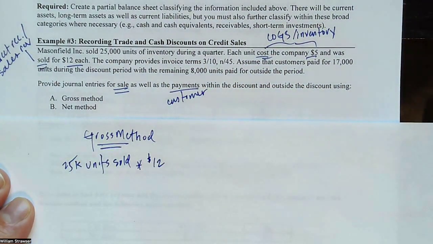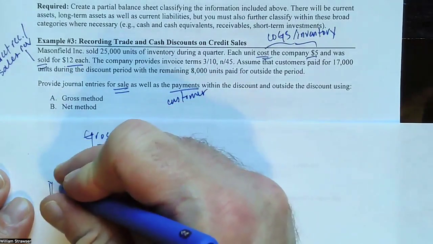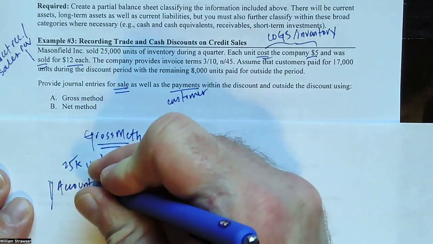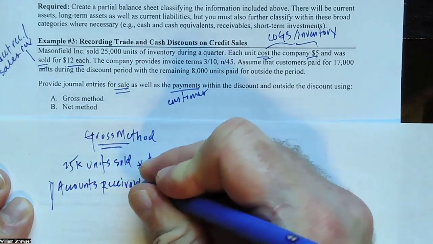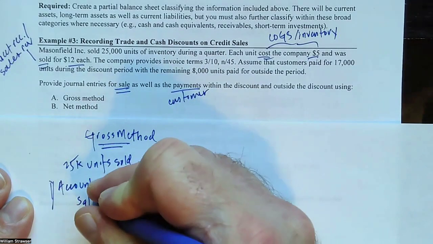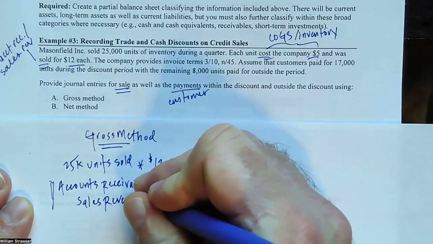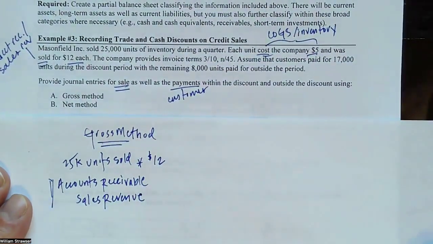So when you have that, that gives us $300,000 altogether. So I debit accounts receivable, credit sales revenue. Understand that whenever we have discount terms like this, that means we're doing this deal on credit.